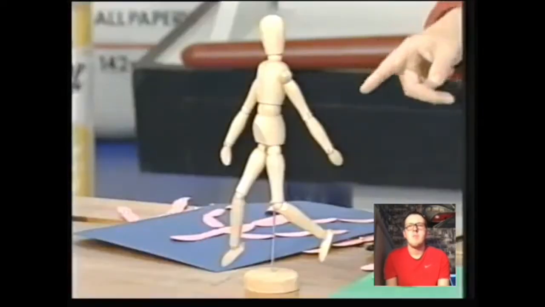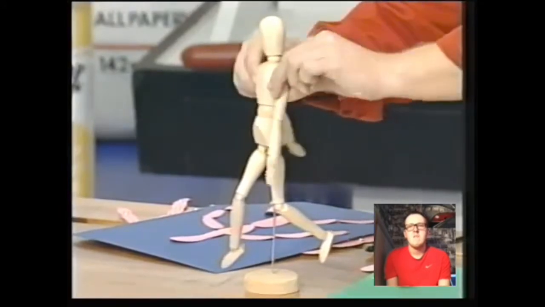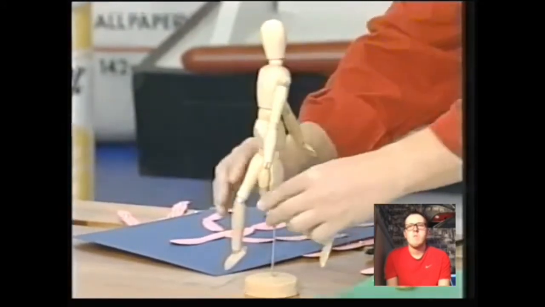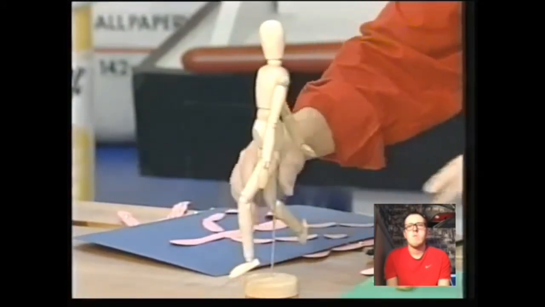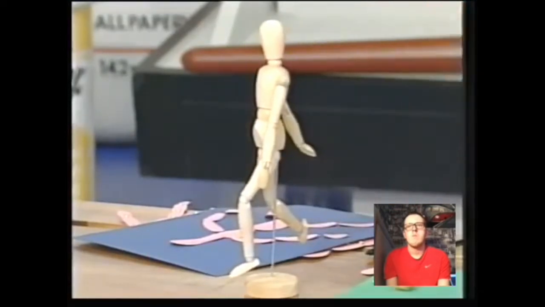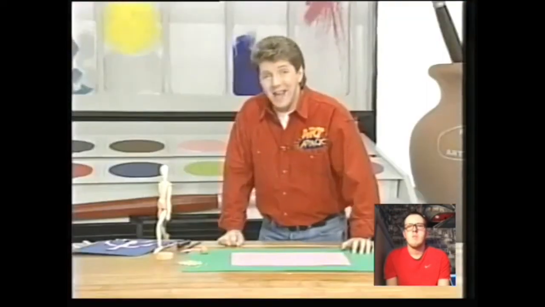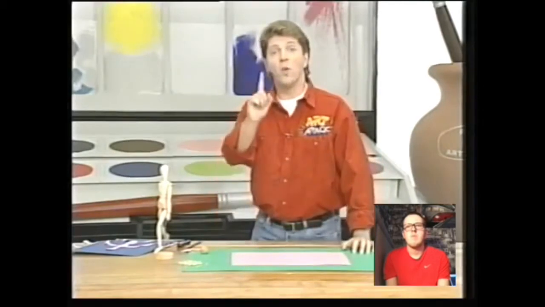Do you have a bit of difficulty drawing people? What you need is one of these. It's called a mannequin, and look at this, it's got all these wooden parts of the body that you can move into any position to help you practice drawing people. Now, you can get these from art shops. The problem is they can be a bit expensive, so why not make your own?